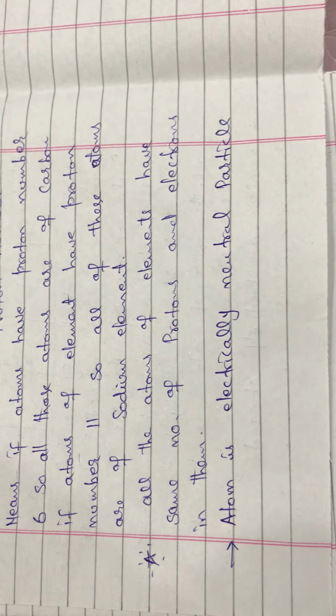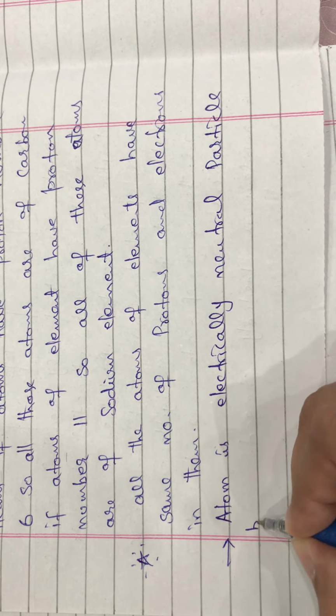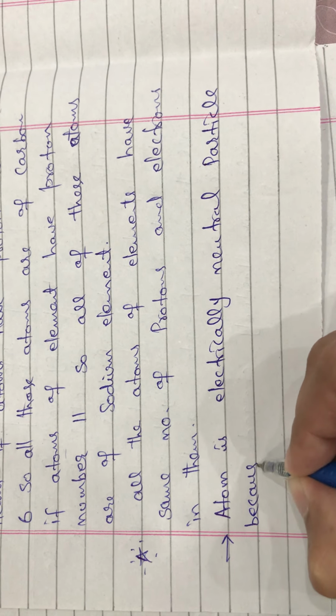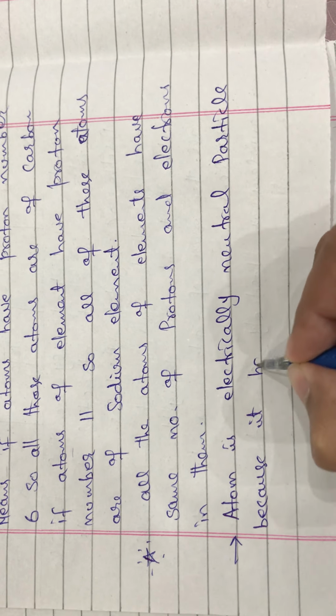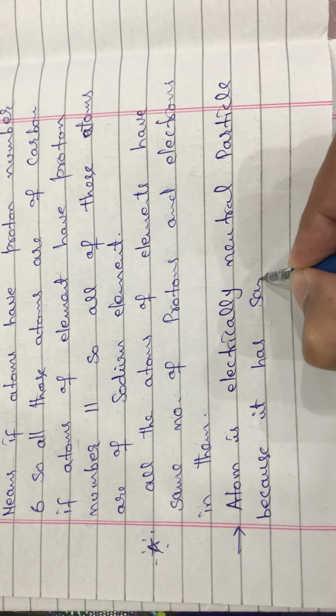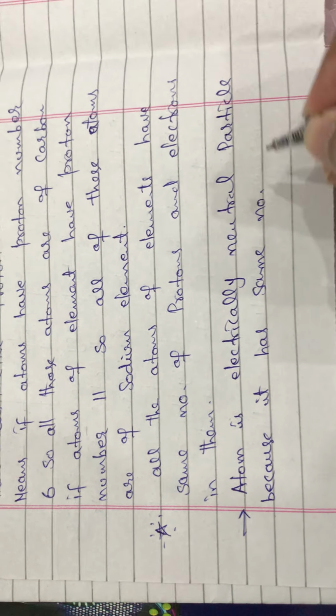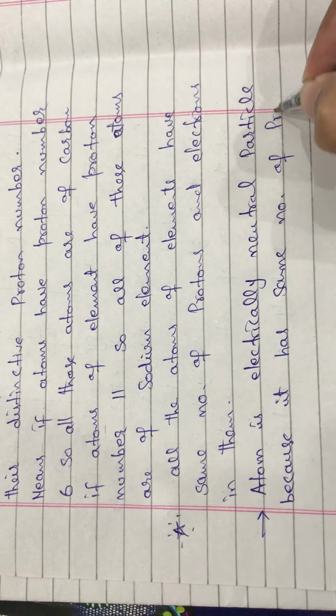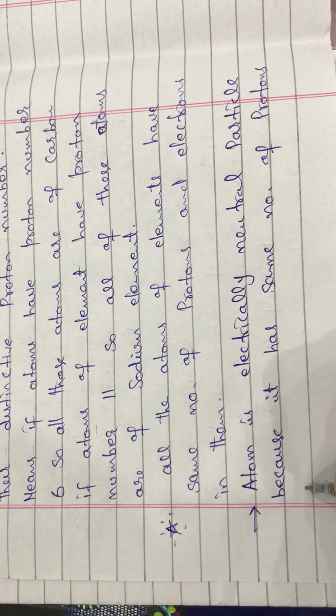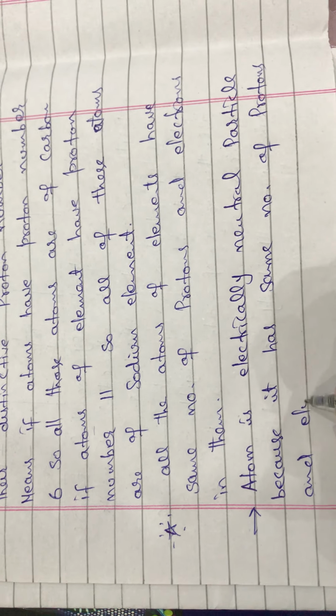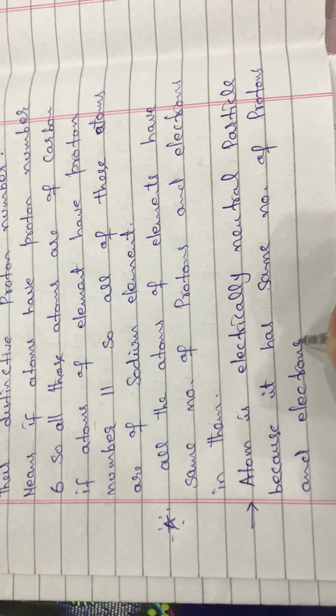Why an atom is electrically neutral particle? Because it has same number of protons and electrons. So what happen if they have the same number of protons and electrons? We had already learned that protons bears the positive charge while the electrons bears the negative charge.